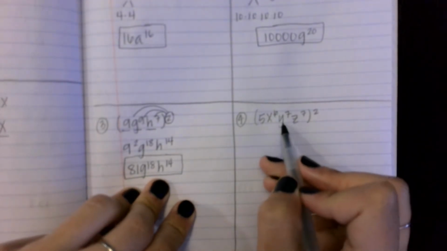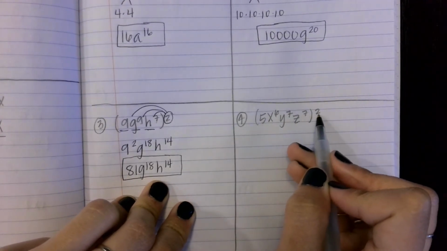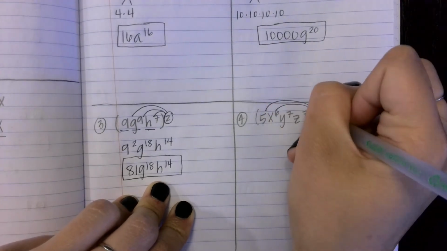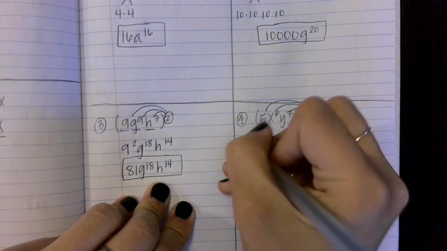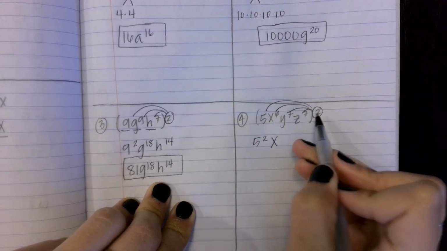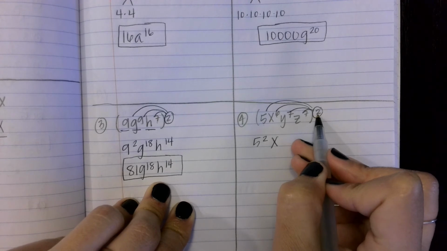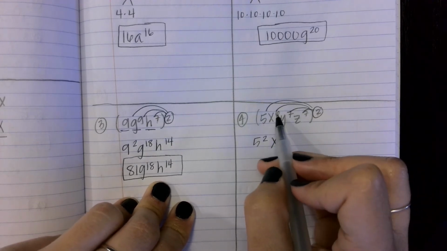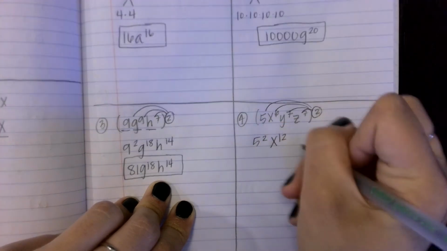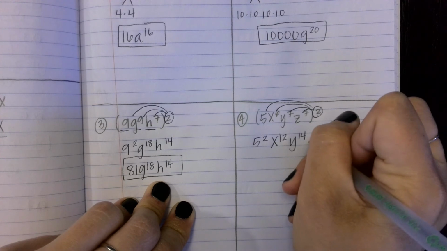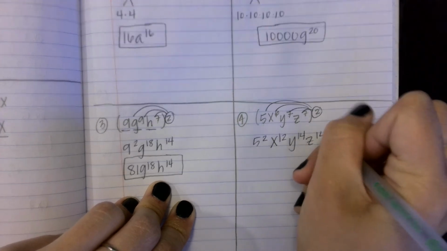5, x to the 6th, y to the 7th, z to the 7th, squared. Again, it's just adding more terms: the 5, the x, the y, and the z. 5 squared, x to the 6 times 2, not to the squared power, it's not 36. You multiply the exponent. 6 times 2 is 12. Y to the 7 times 2 is 14. Z to the 7 times 2 is 14.